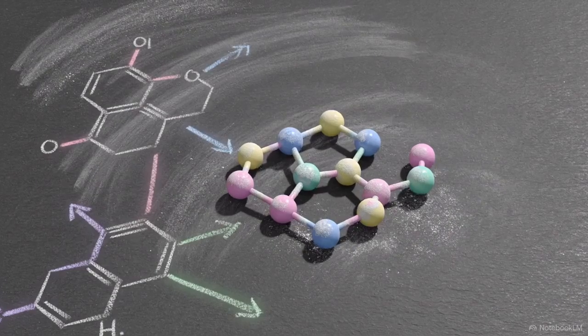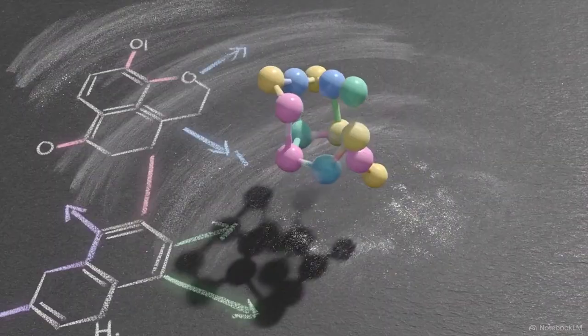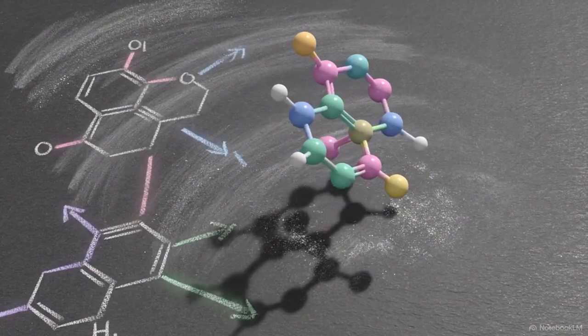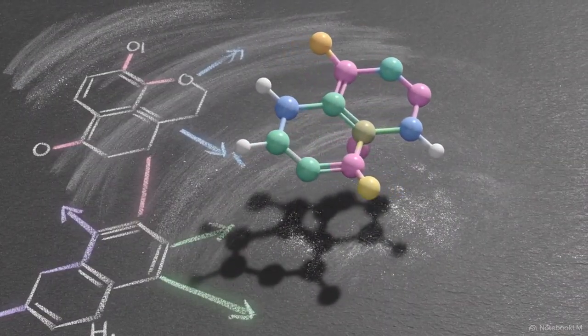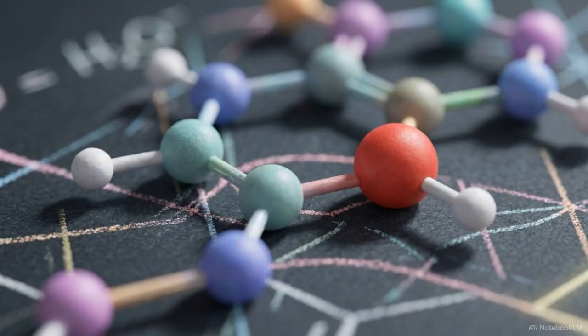Look at this structure. It's a massive, multi-ringed natural product. Try to describe this exact shape to someone over the phone using only everyday words. You'd quickly run out of ways to explain which carbon points up, which branch loops back, and where every specific oxygen atom sits in three-dimensional space.